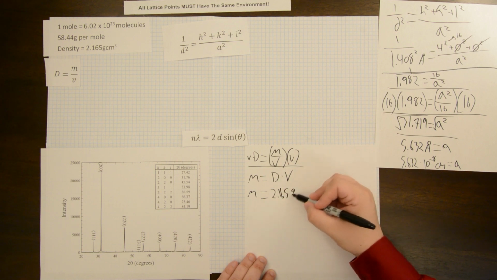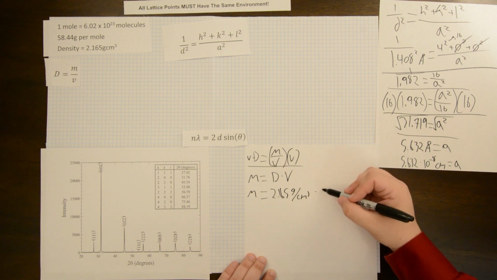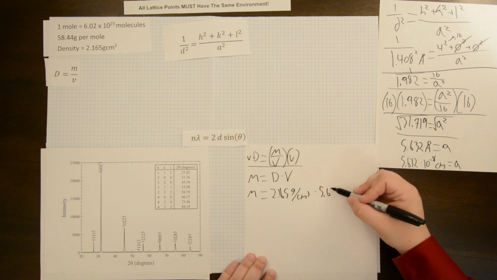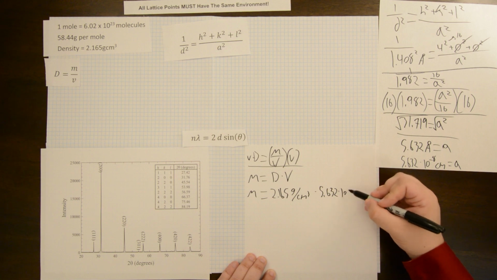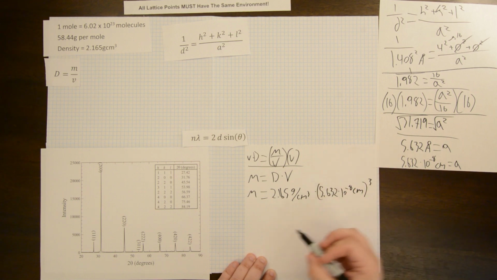2.165 grams per cubic centimeter times 5.632 times 10 to the negative 8 centimeters cubed. And again, we're going to be putting more stuff into that in a moment, but for now, let's just take care of this.